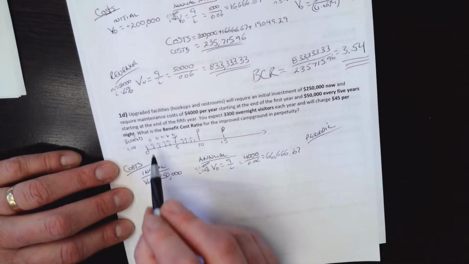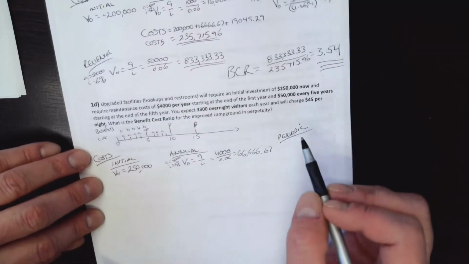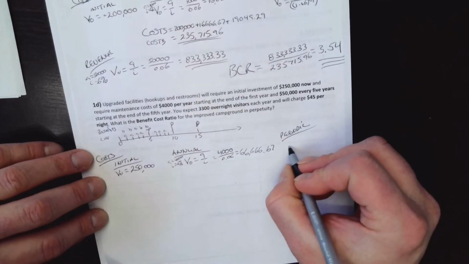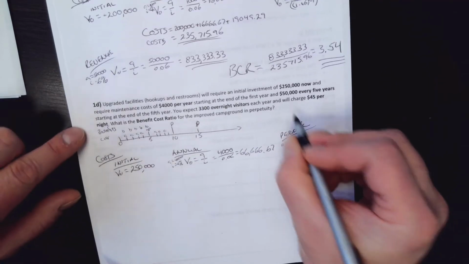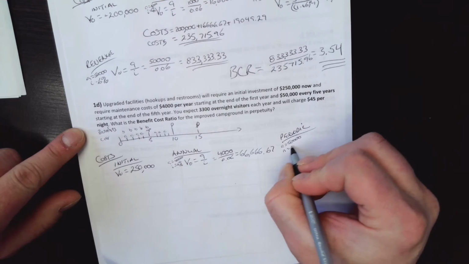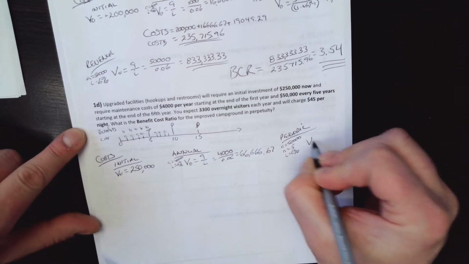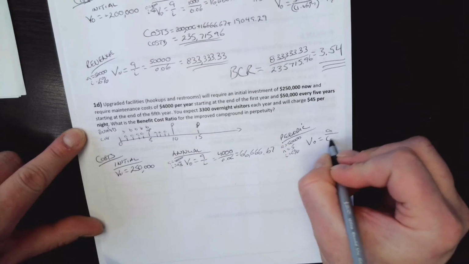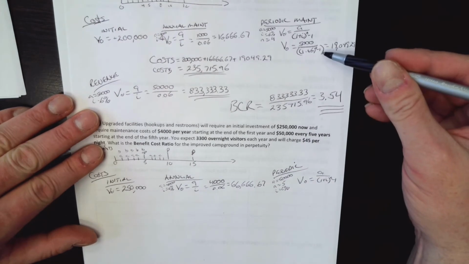Okay, so just like before, we have every 5 years, so it's a lot like this one up here where we have periodic maintenance that way. And it's just going to be where our A is, in this case, $50,000, because we're going fancy. The N is 5, and the I is 6%. And we have VO equals A over (1 plus I) to the N minus 1, just like we had up here.